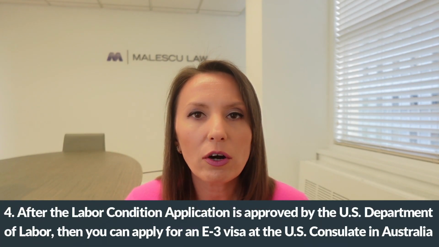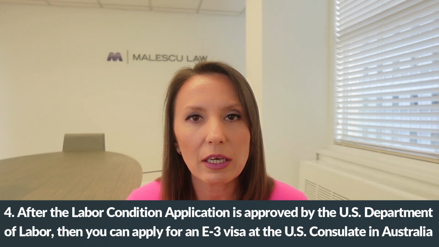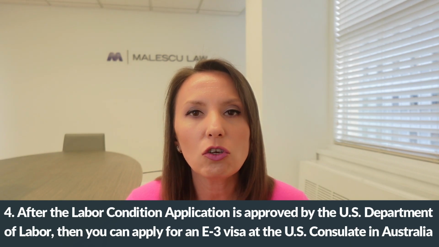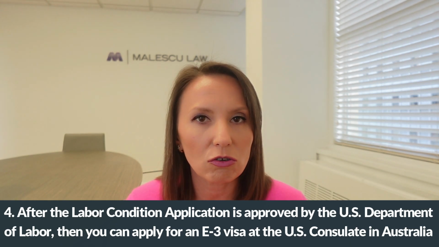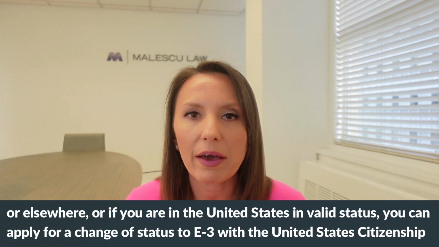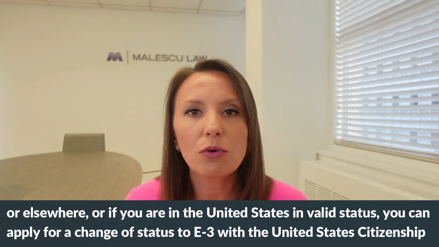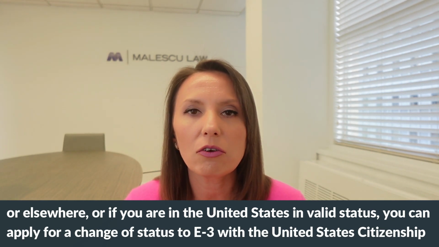And 4, after the labor condition application is approved by the US Department of Labor, then you can apply for an E-3 visa at the US consulate in Australia or elsewhere. Or if you are in the United States in valid status, you can apply for a change of status to E-3 with the United States Citizenship and Immigration Services.